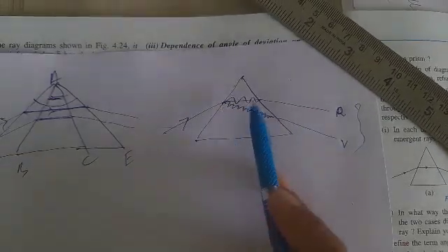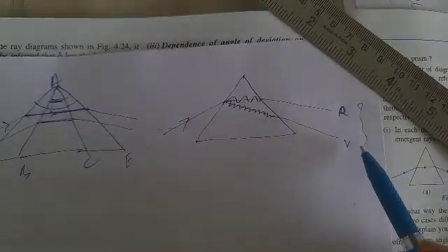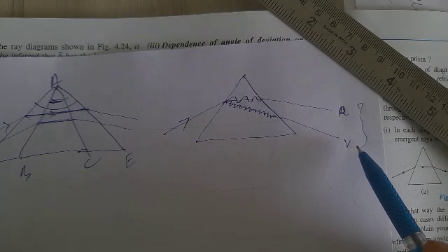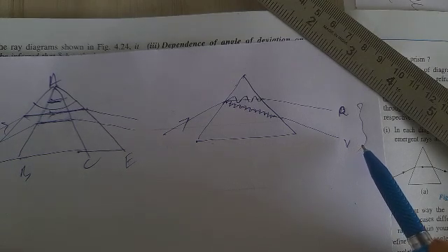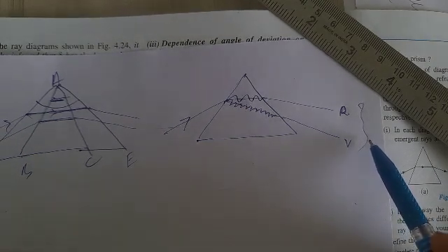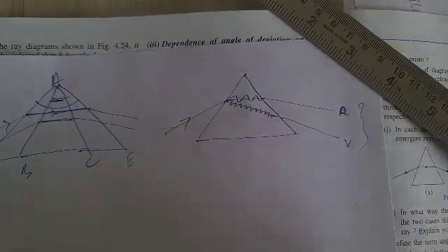Red has the longest wavelength over here among the visible spectrum. This is called the visible spectrum. Red has the longest wavelength. Got it? Okay, so that's it.